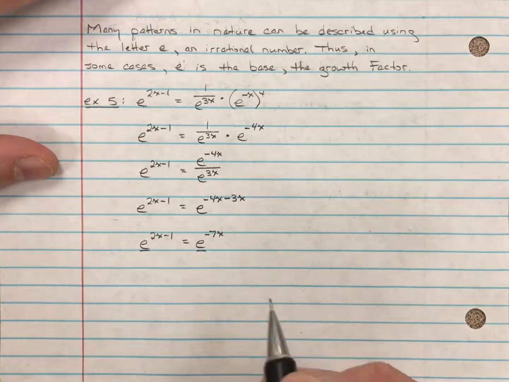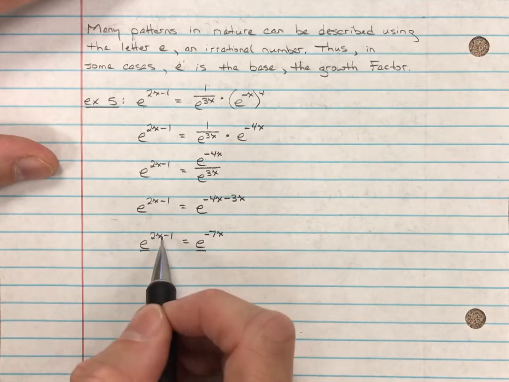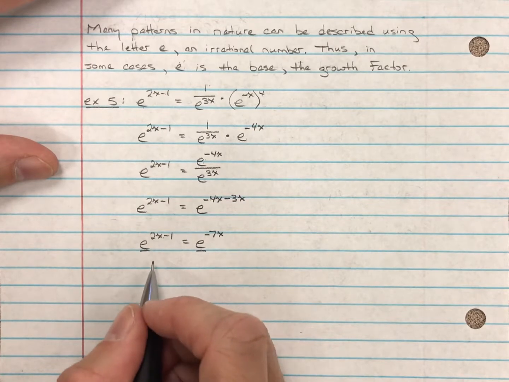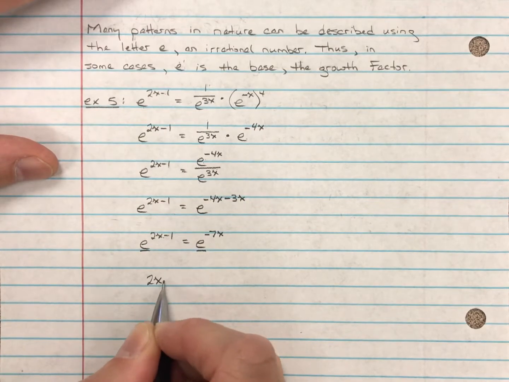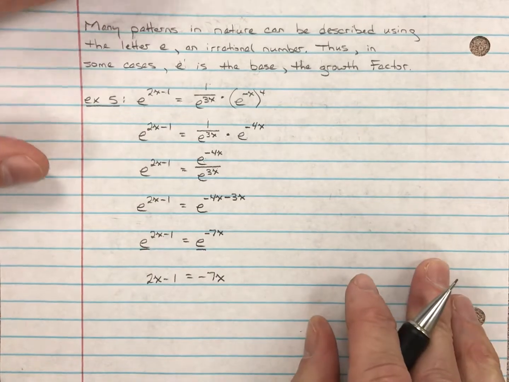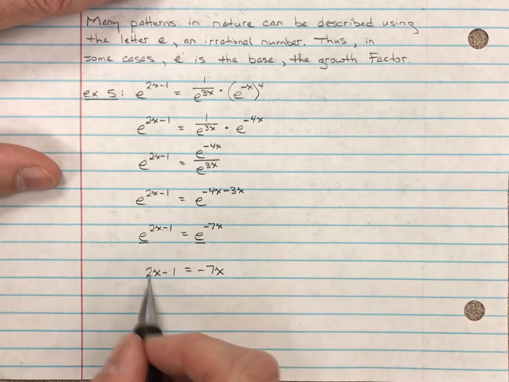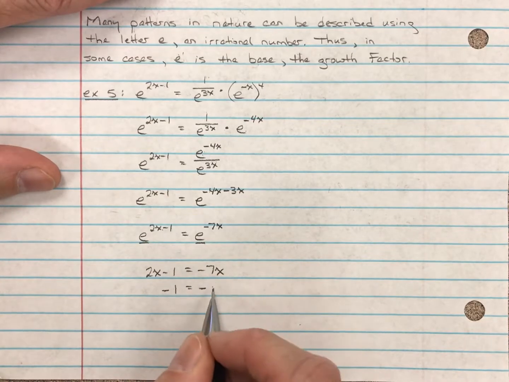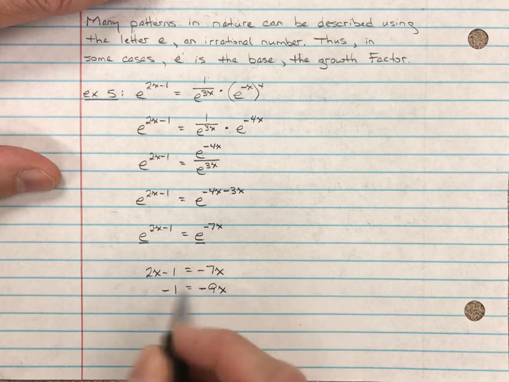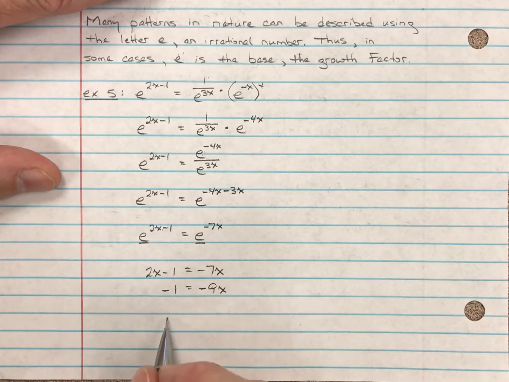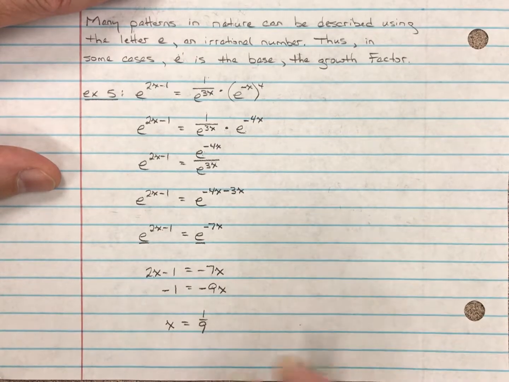One base on each side, and they're the same, one exponent on each side. When that's the case, the exponents are equivalent. So 2x minus 1 equals negative 7x. Okay, let's move my x's over. So negative 1 equals negative 9x. Subtract 2x's from both sides. Divide both sides by negative 9. And I have x is equal to 1/9.